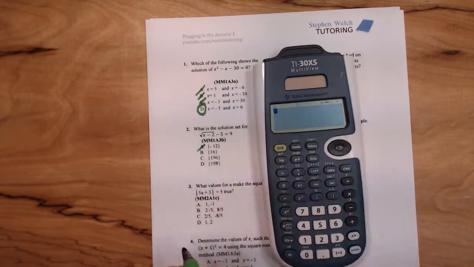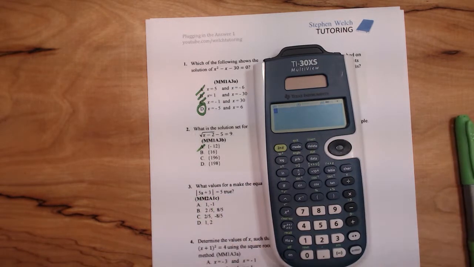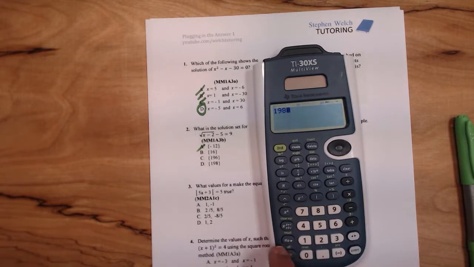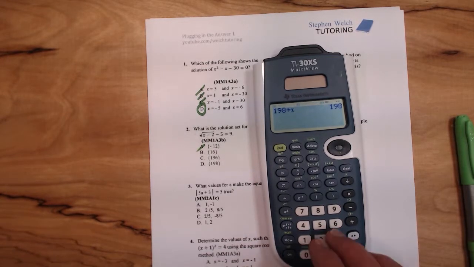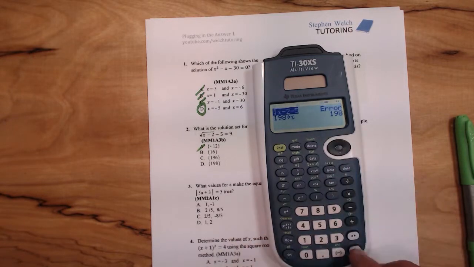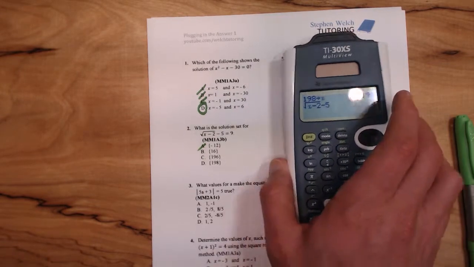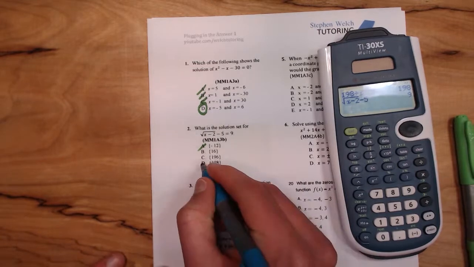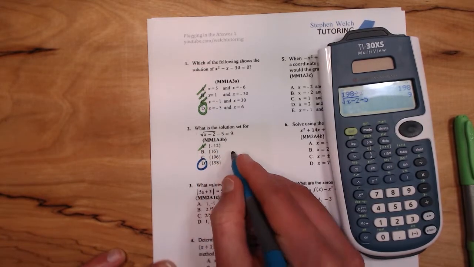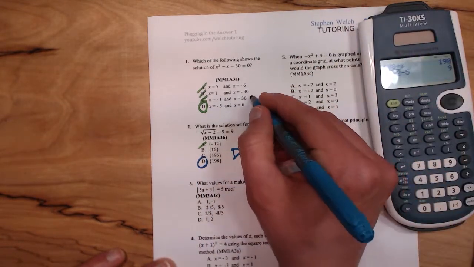I want to work backwards. I want to try 198. I just have a good feeling about it. And you could go forward, but I just want to try to go backwards here. So 198 stores x. Okay. And now let's get back to our equation. There it is. And 9. There you go. My feeling paid off. All right. So the answer is D. You could always try them all, but the answer for that one is D.